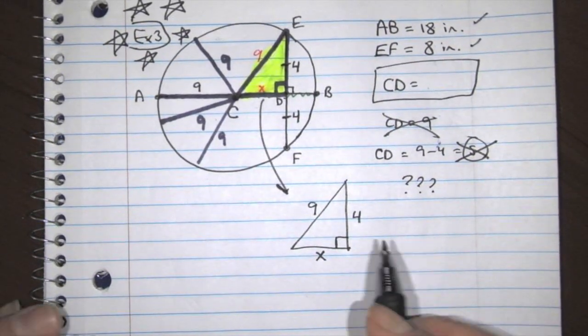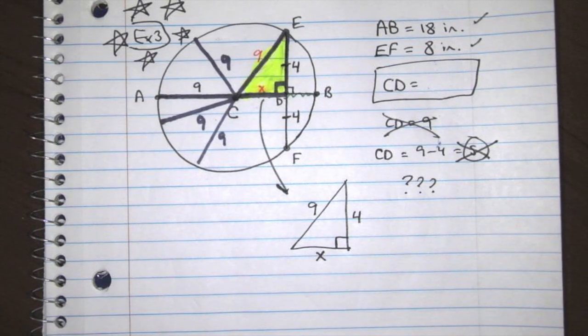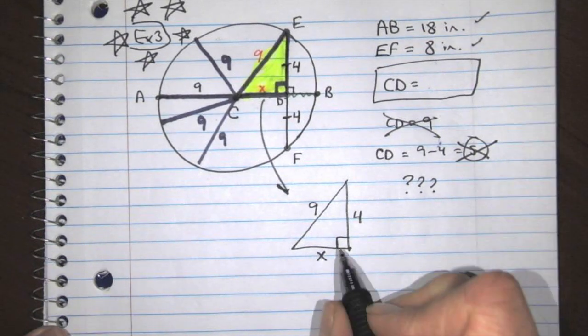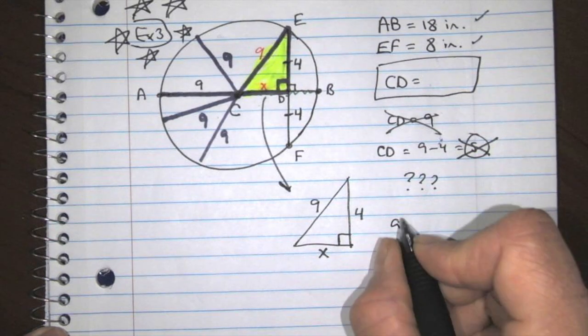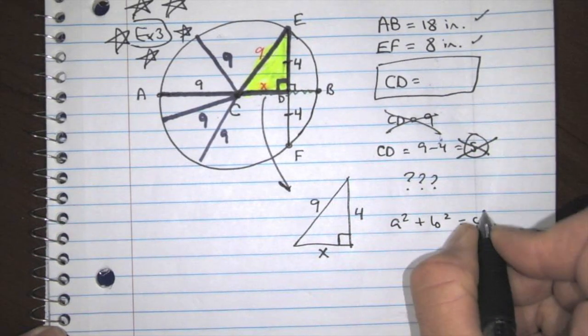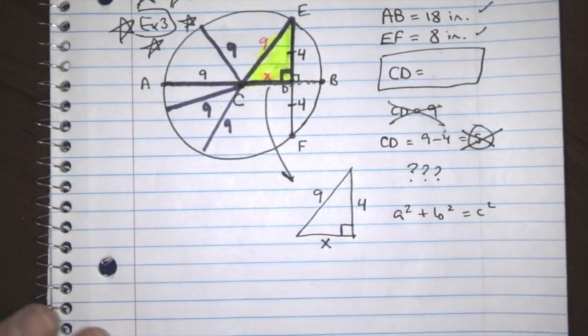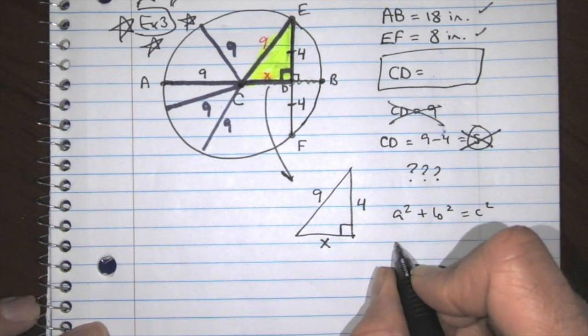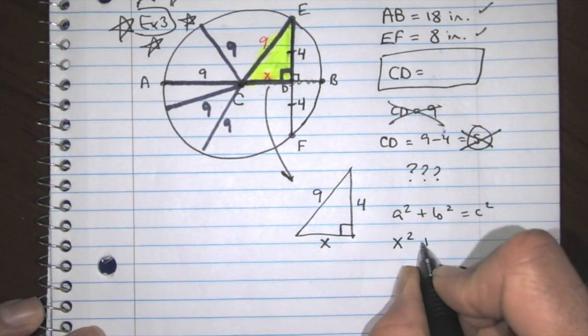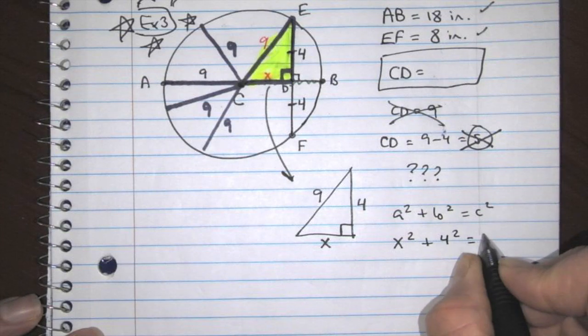Hopefully you remember this. Hopefully you haven't gone brain dead just yet. Right triangle, we need to find a side. Let's use the good old-fashioned Pythagorean theorem. A squared plus b squared equals c squared. Alright, here we go. Let's go ahead and solve it. Meet you at the answer.